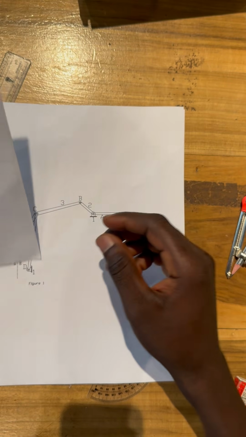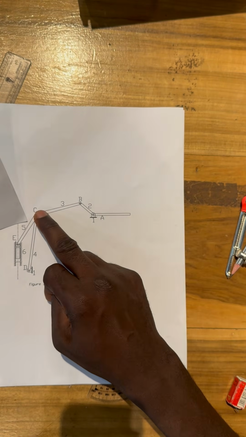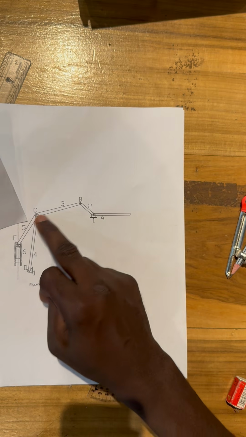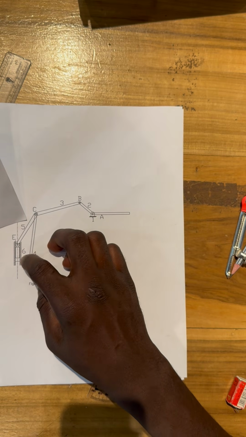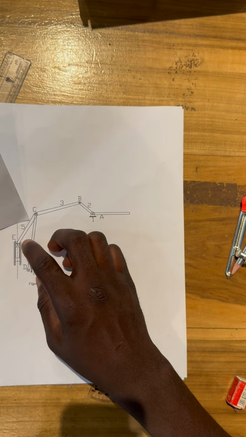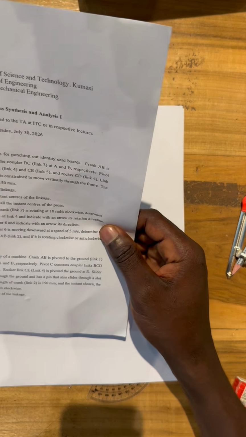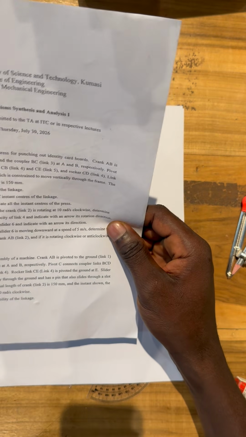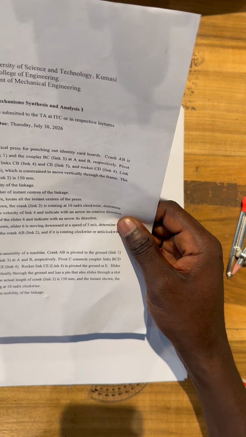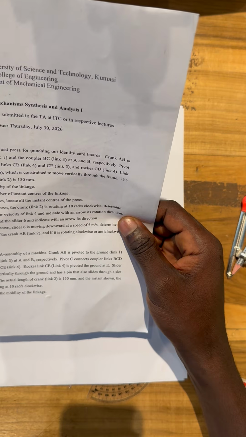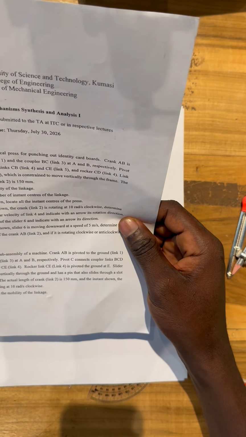Link CE drives slider E. So link CE, which is this one, drives slider E. Slider E, which is link 6, is constrained to move vertically through the frame. The actual length of crank link 2 is 150 mm. Calculate the mobility of the linkage.